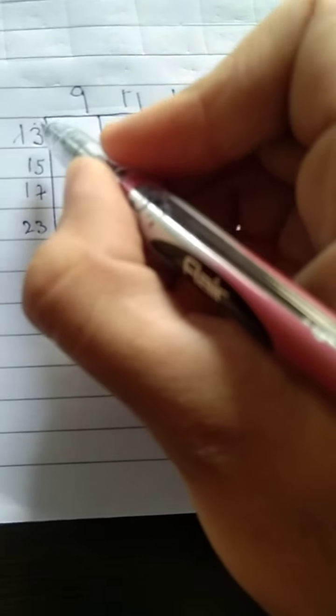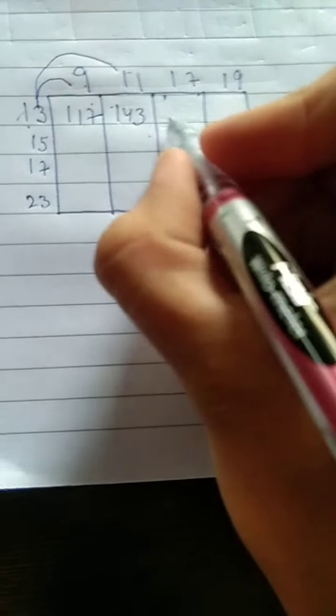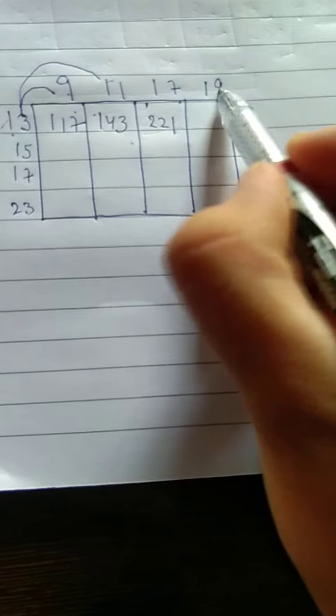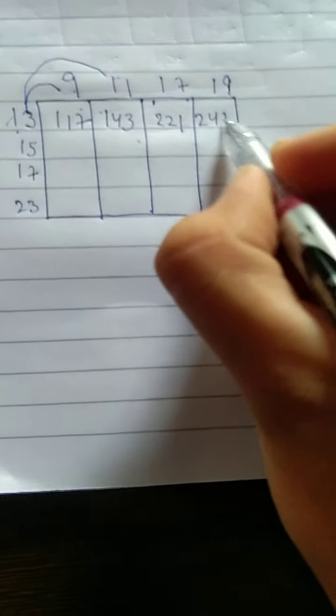In the first step, you have to multiply these two values, 9 and 13, and put the answer in this box. Here it is 117. Next, 13 and 11, and the answer will be put here, that is 143. Next, 13 and 17, it will be 221, and 13 and 19, you will get 247.